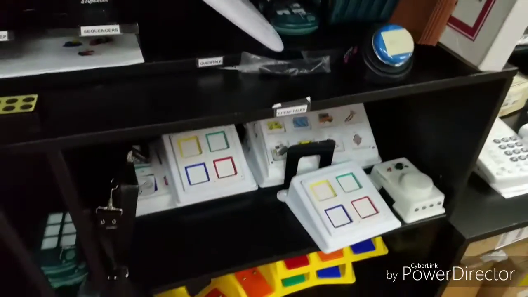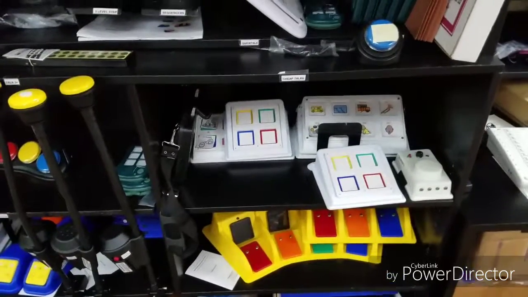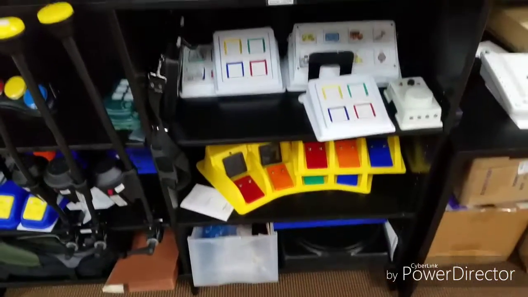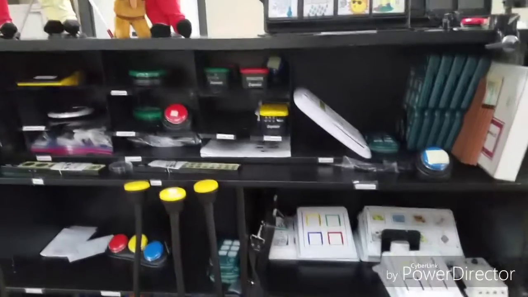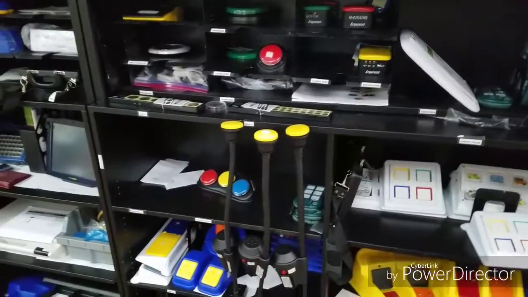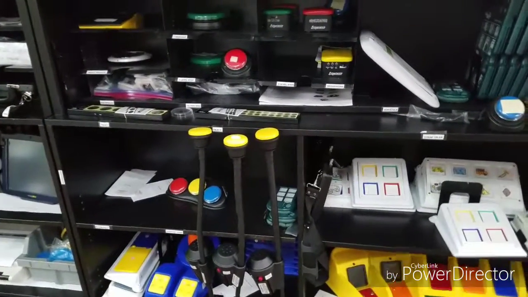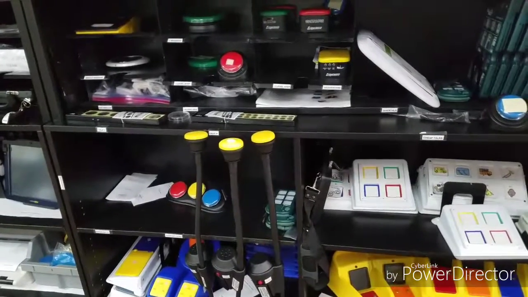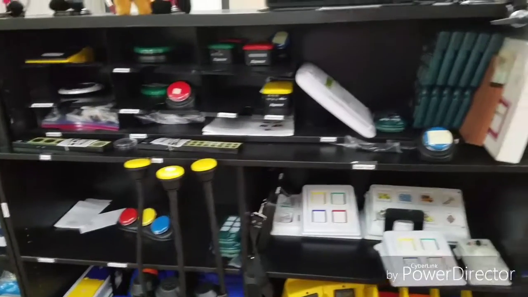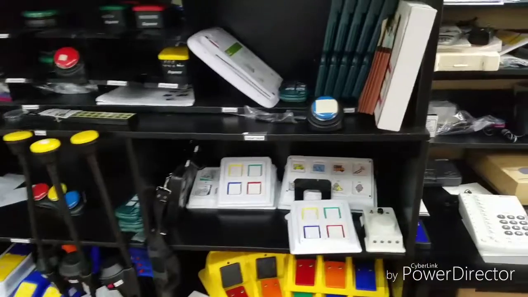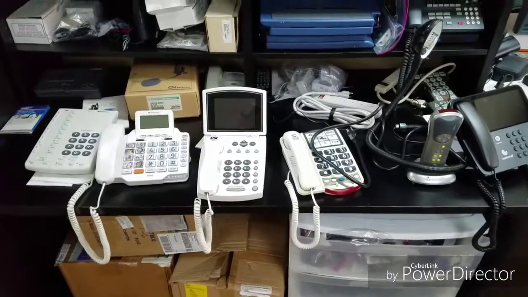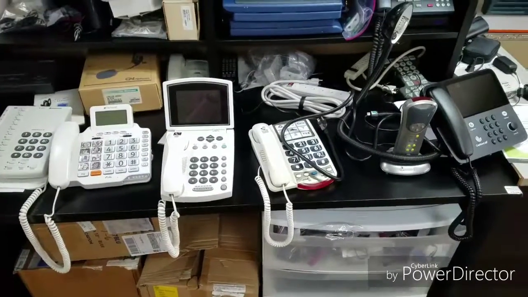So that's about as high-tech as we get outside of applications like Proloquo2Go or Proloquo4Text. But those are applications and not dedicated devices, so insurance doesn't typically cover those. So we go through those for individuals that don't qualify for communication options through insurance.